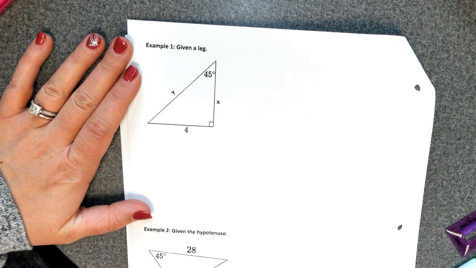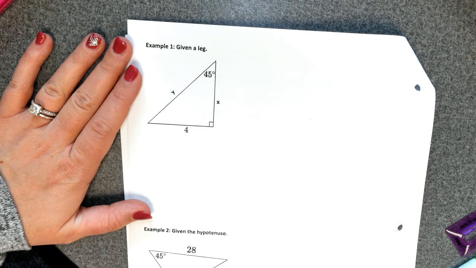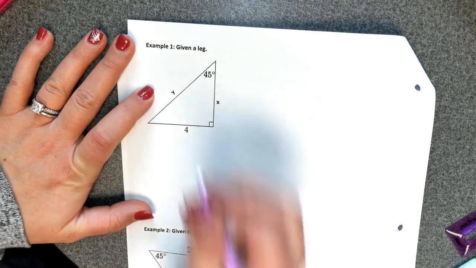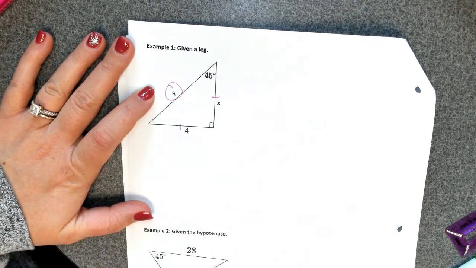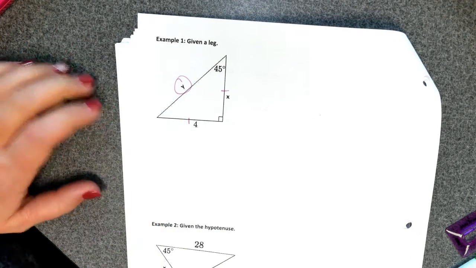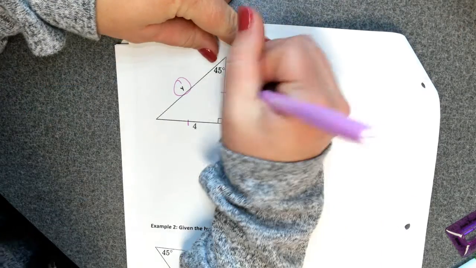On this one, you're given a leg. What I like to do is mark your legs congruent in your diagram. Where's your hypotenuse? Y. Okay, that means these are your two legs that are congruent in a 45, 45, 90 triangle. What's x then have to be? X has to be 4.